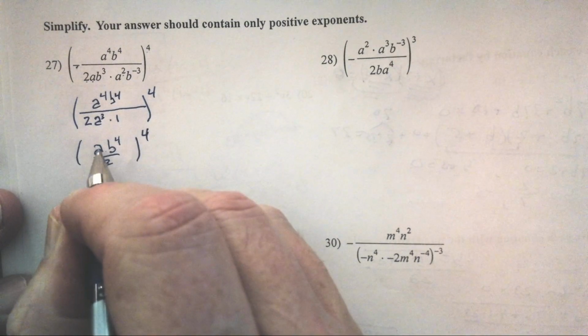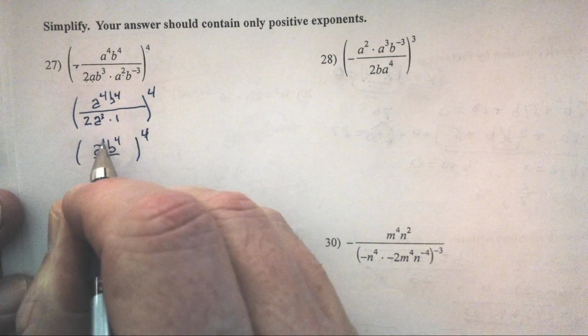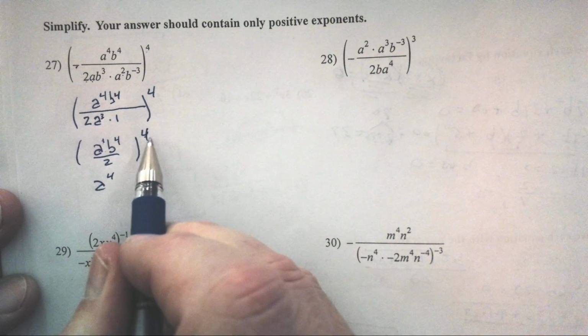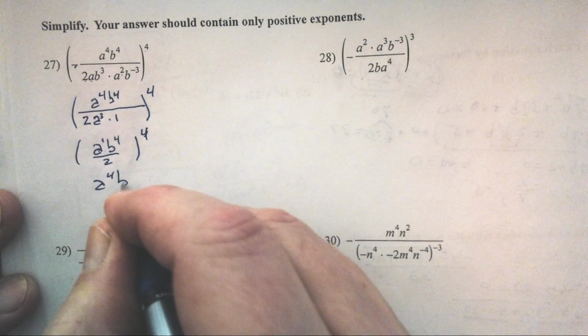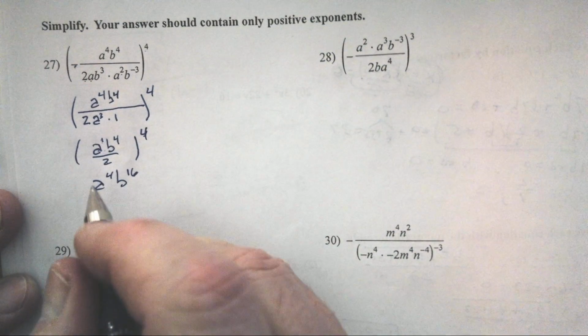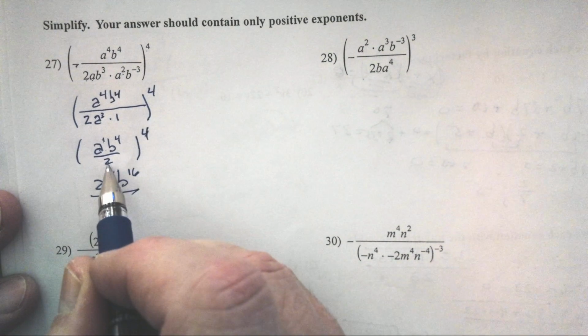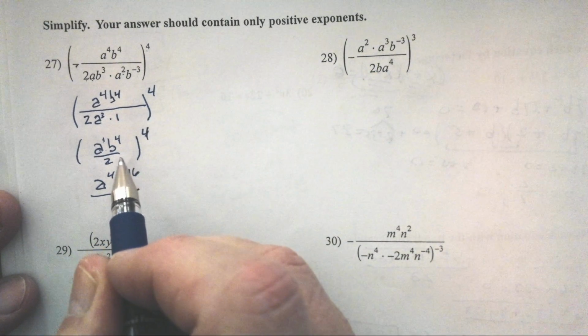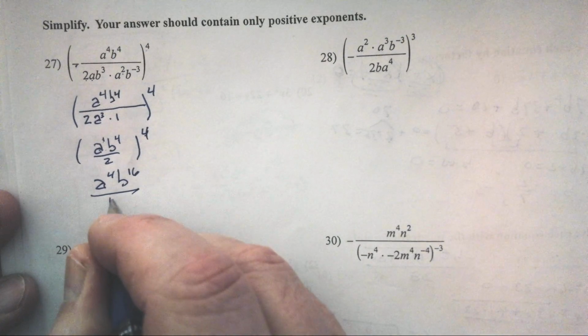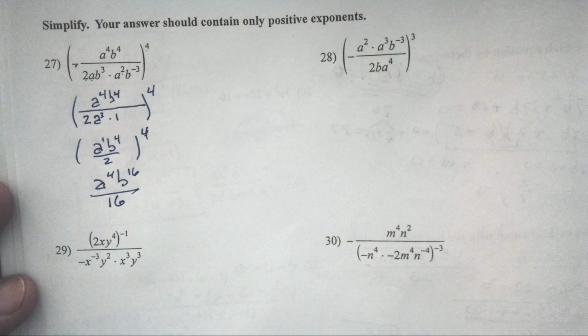So I'd end up with 4 a's. 4 groups of 1a is a to the fourth. 4 groups of 4 b's is b to the 16th. And maybe the most common mistake is made right here. It's really tempting to say this is 8, but it's 2 to the fourth. 2 times 2 times 2 times 2, 16.